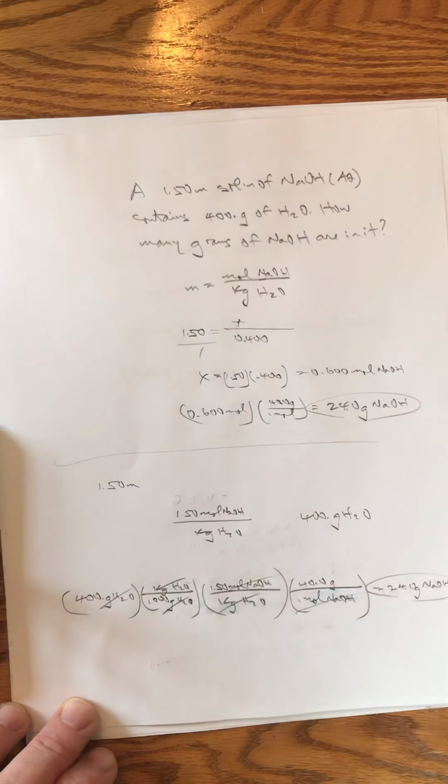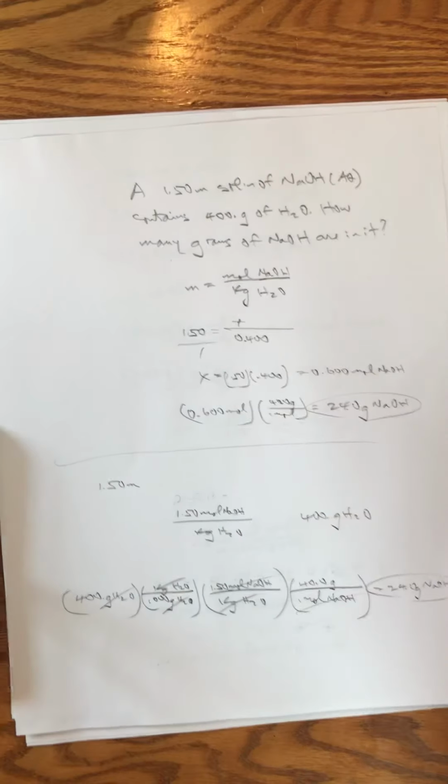I will take in pictures of the key for molality, worksheet 3. I think there are a dozen problems on there, and I will post that answer later tonight. All right, so that's your homework, worksheet 3, molality.